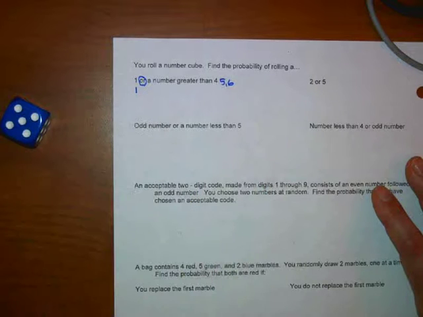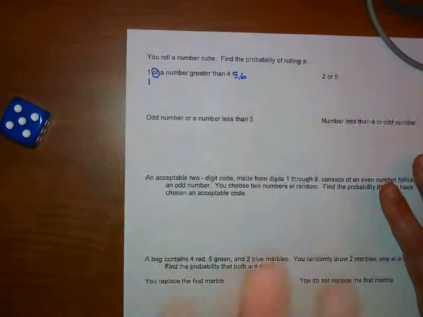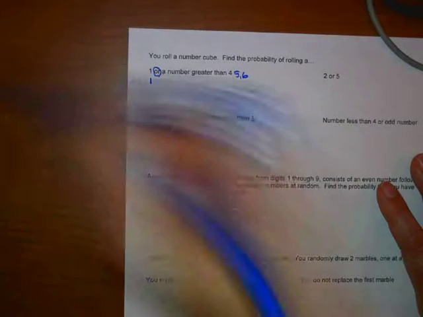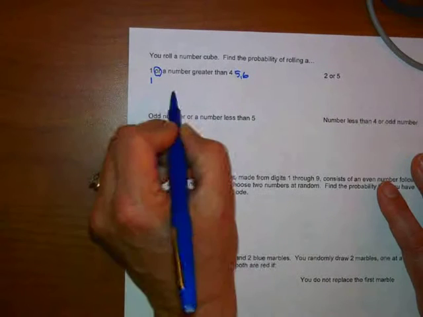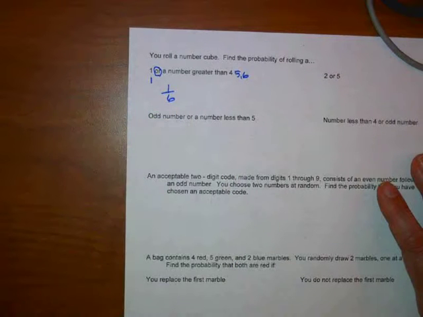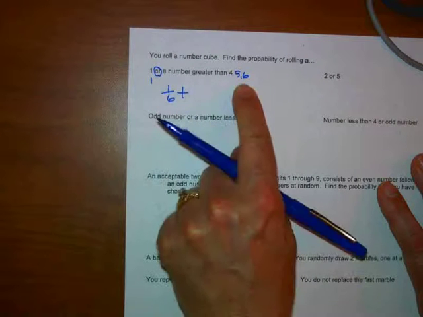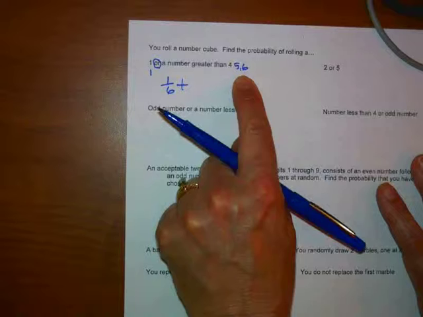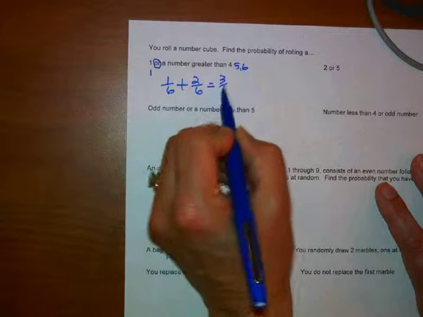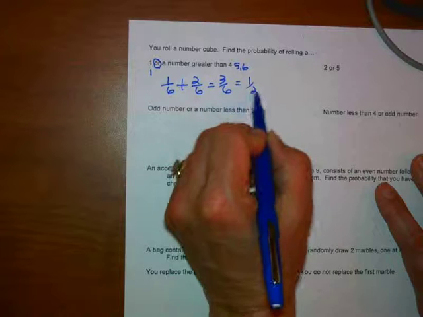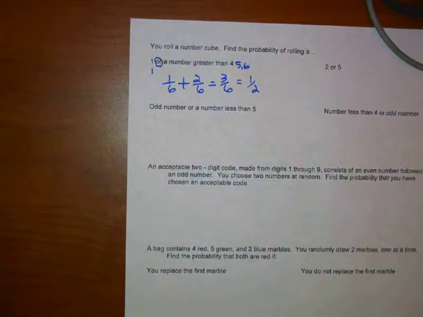So I'm just going to add the probability of each event together. What's the chance of getting a 1 out of 6? 1/6. Add to it the chance of getting a 5 or a 6, which is what? 2 out of 6. 3 out of 6, you have a 1/2 chance, which makes sense because we're talking about 3 numbers on this dice, right? So it makes sense.